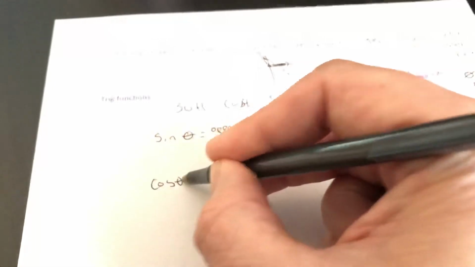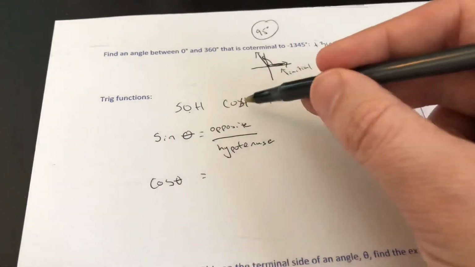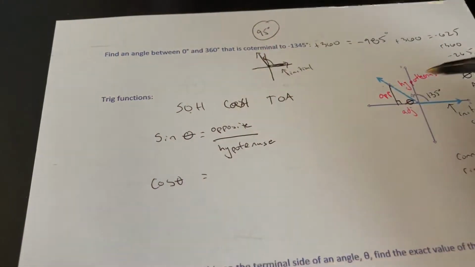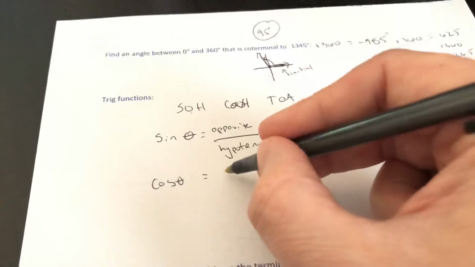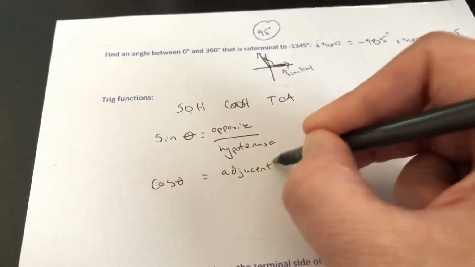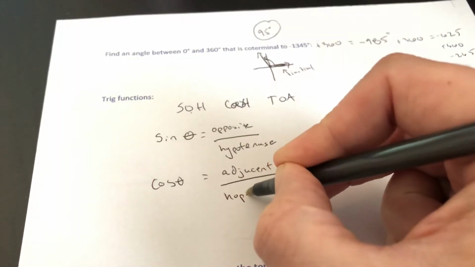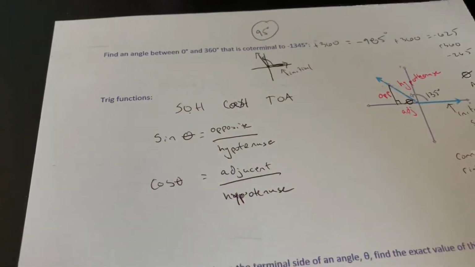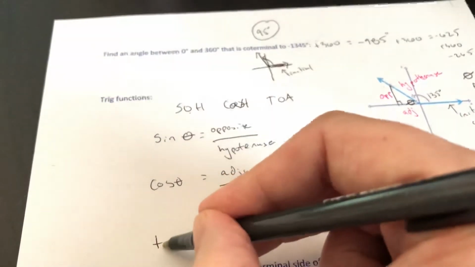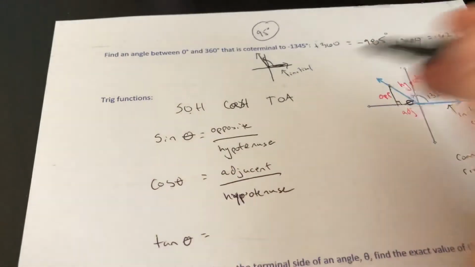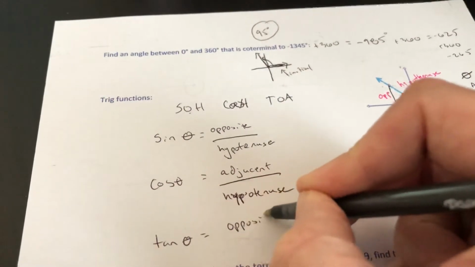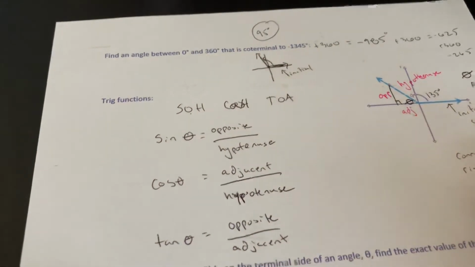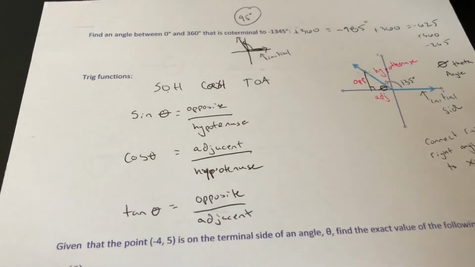If we look at cosine of theta, Riley, way to go, this is my adjacent side over my hypotenuse. So it's going to be the relationship between the adjacent divided by the hypotenuse. And the last one is tangent of theta, and this is TOA. This is the relationship between the opposite side and the adjacent side. So there are our three trig ratios, our three trig functions.